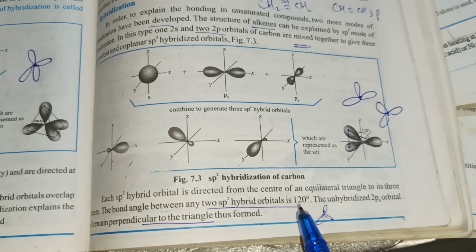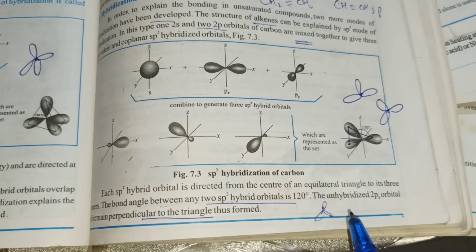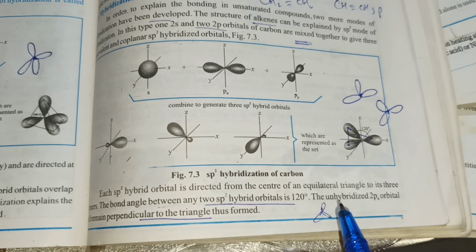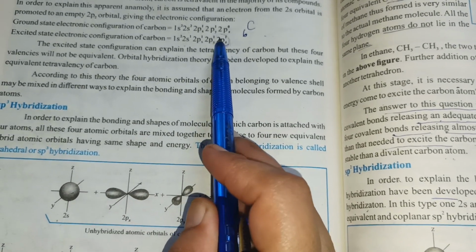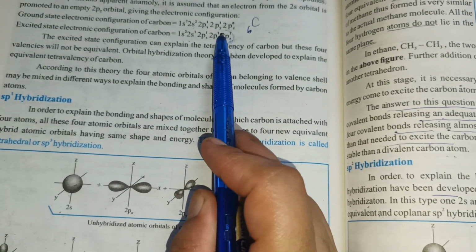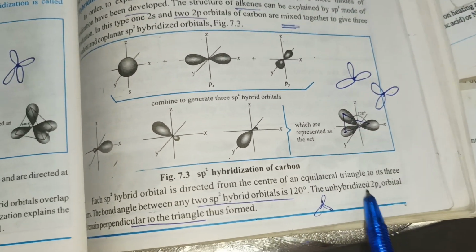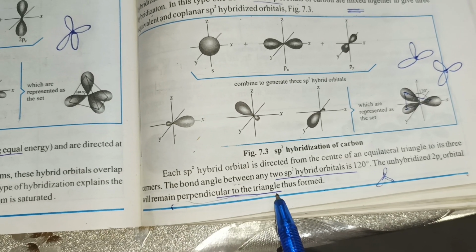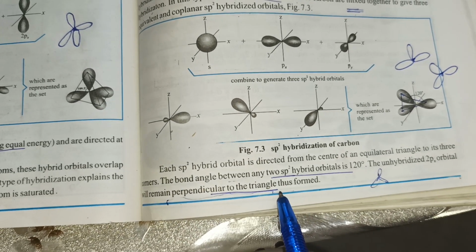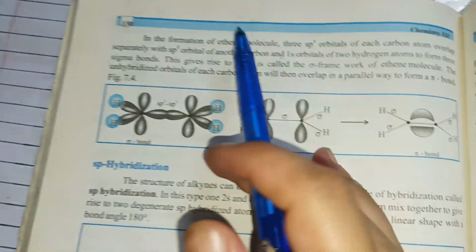In this case the bond angle is 120 degrees. The unhybridized 2pz1 orbital will remain perpendicular to the triangle thus formed.